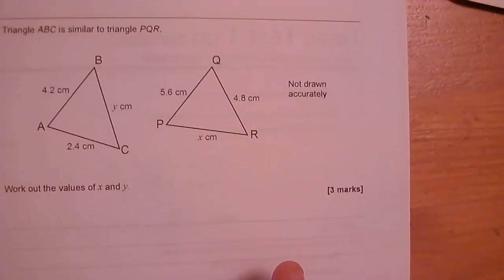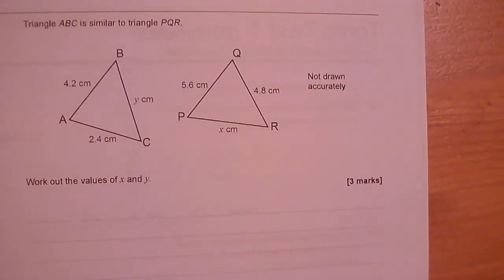On to question 2. So turning over the page, please make sure you're purple penning all these answers to make sure you're doing your corrections as you go through. So question 2 says, we've got 2 triangles here, they are similar. Now remember that means one is an enlargement of the other. And it says work out the values of x and y.